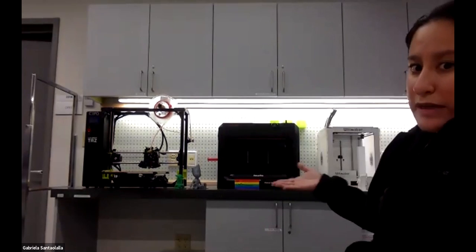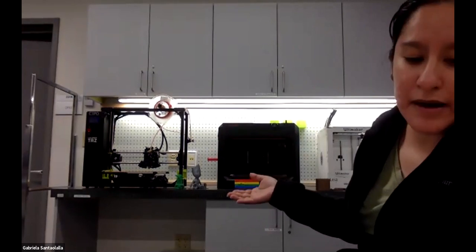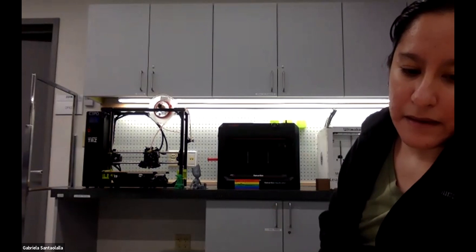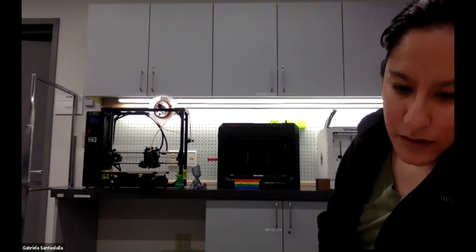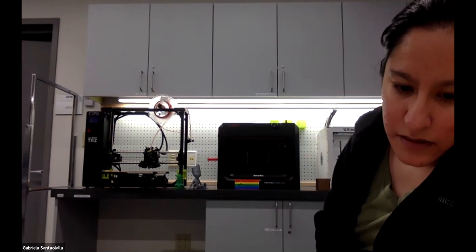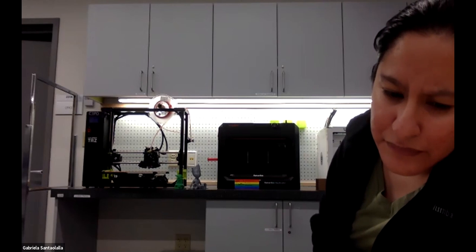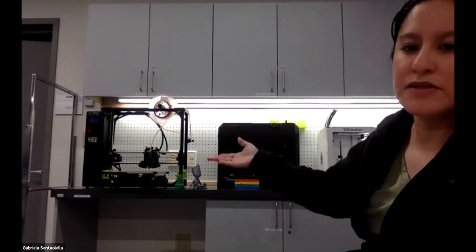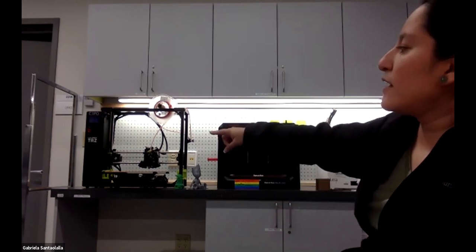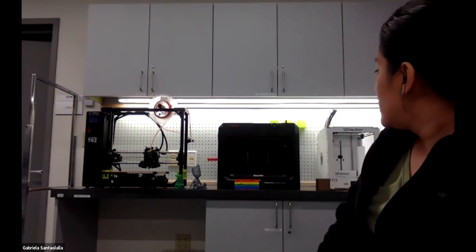I'm not sure if you can see, but hopefully there are 3D printers right behind me. The build size, I don't know if you'll notice, but some of them are bigger than others, and the build plate dictates just how big you can print something.